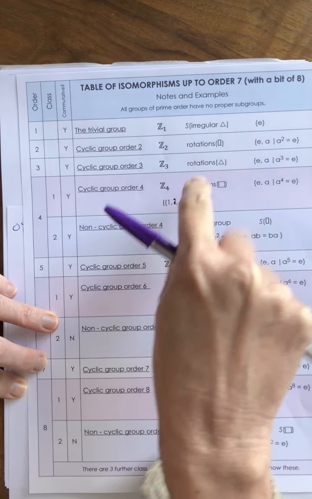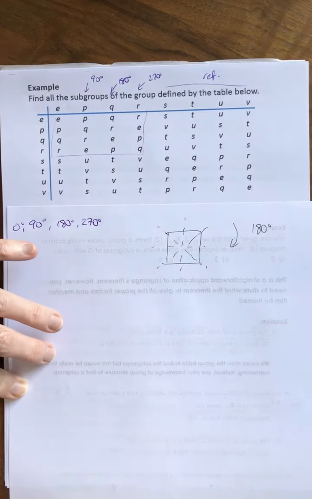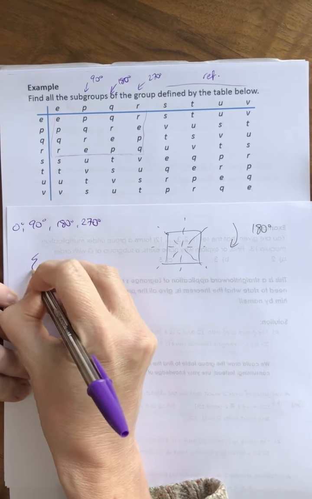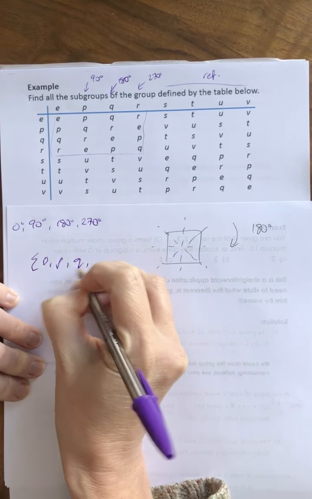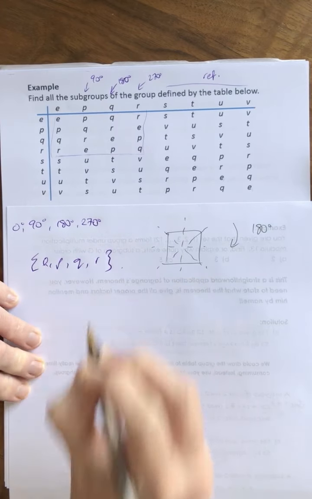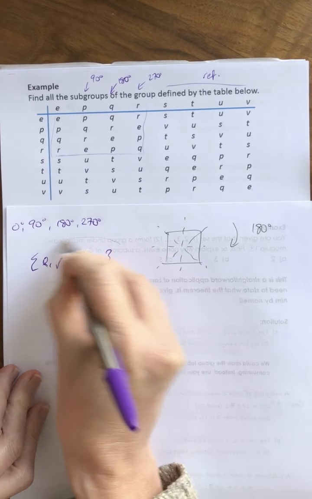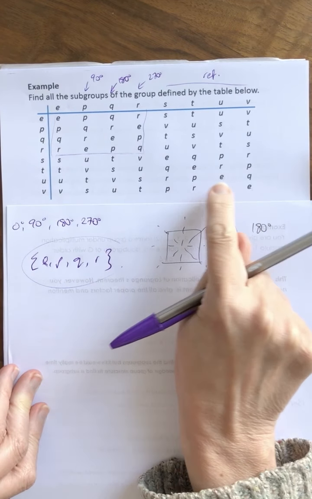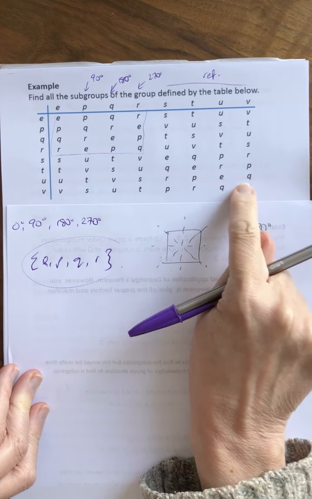So that is our cyclic subgroup happening within our non-cyclic group of order 8. So I have got E, P, Q and R. So that is the first one. I'm not going to have any more cyclic ones because every other element has got a reflection involved.